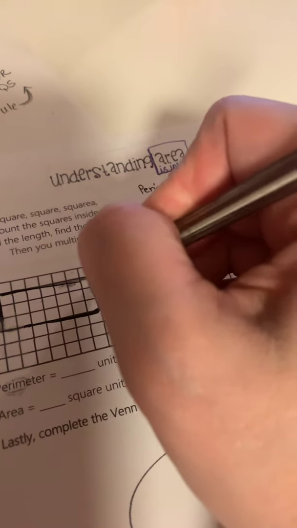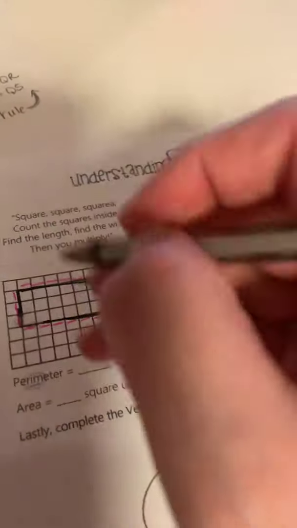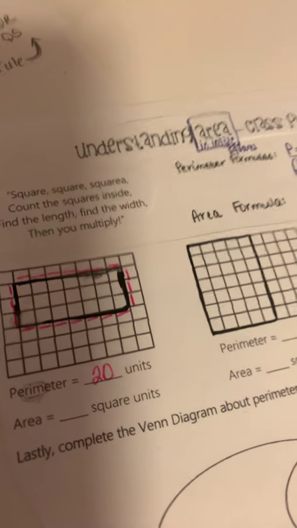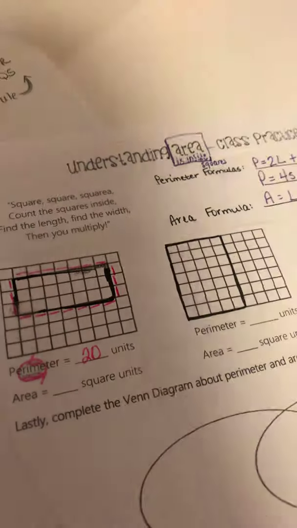1, 2, 3. Do y'all see what I did? All right, y'all get with me. So 3. Now let's go across the top. 4, 5, 6, 7, 8, 9, 10. Go down. 11, 12, 13. Across. 15, 16, 17, 18, 19, 20. So all the way around is 20 units. That's the rim, rim, perimeter, because the rim is all the way around.